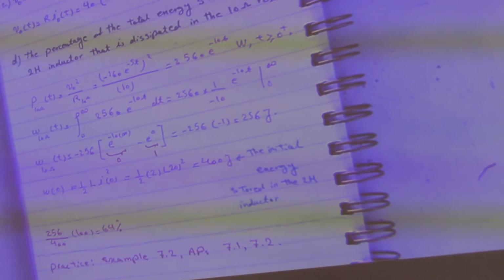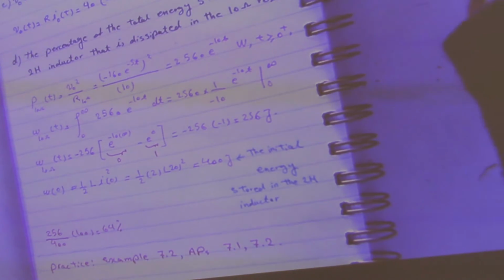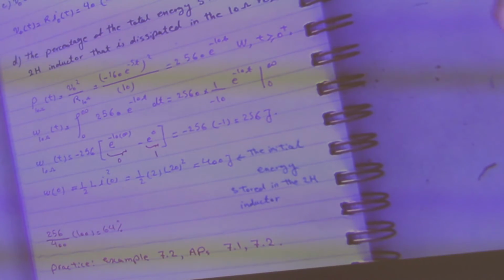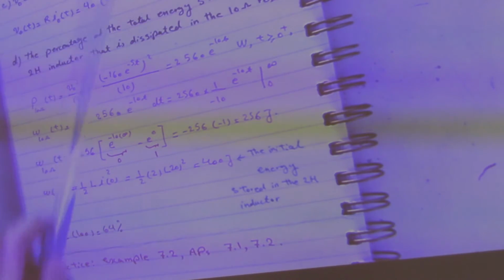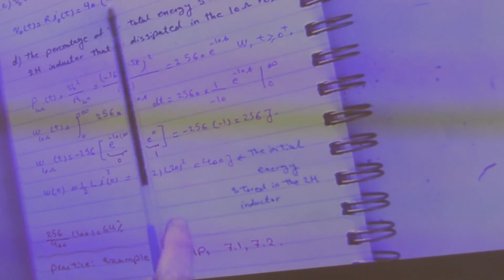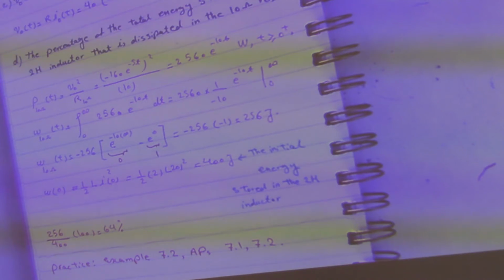Okay, for the third part, find V naught of t for t greater than 0. So what is V naught? Voltage across this 40 ohm resistor. So we have I naught, and we have the resistance for this resistor. So by Ohm's law, V naught of t is equal to R times I naught of t. So you have 40 times I naught, and you will get this one.